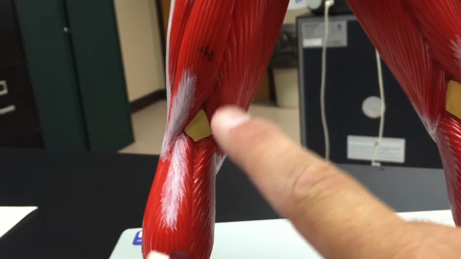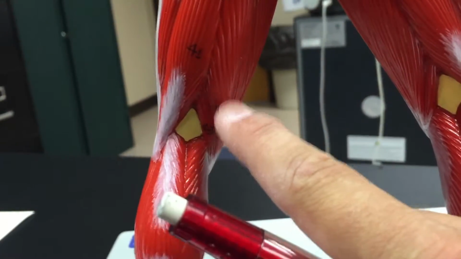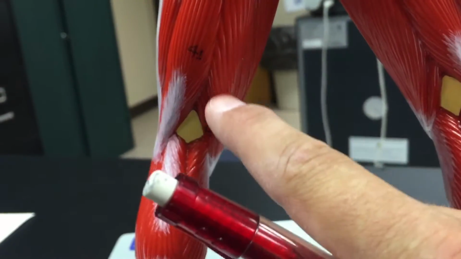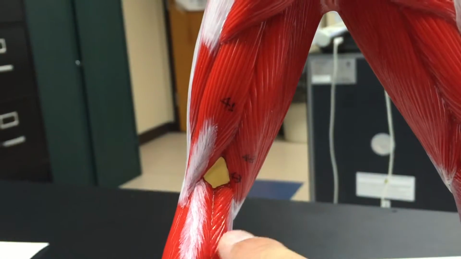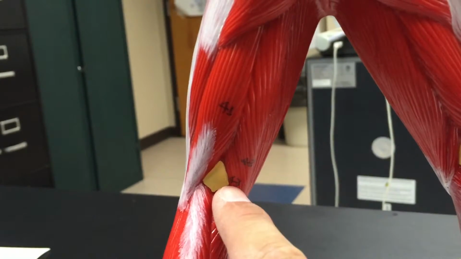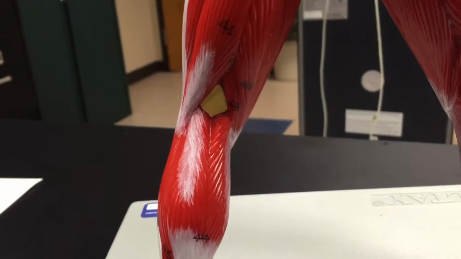Okay, the other 2 muscles sit on one another. The one that sits superficially is the semitendinosus, which is this muscle shown nicely right there. And then deep to it is the semimembranosus, which is what 43 is showing.